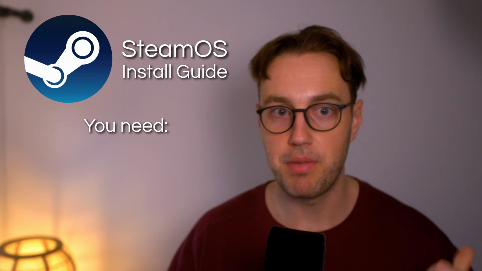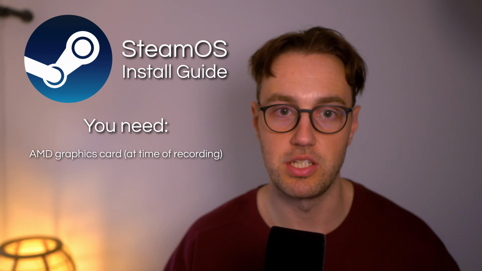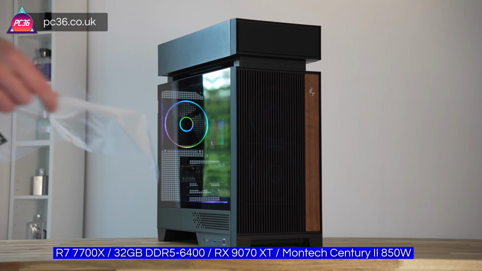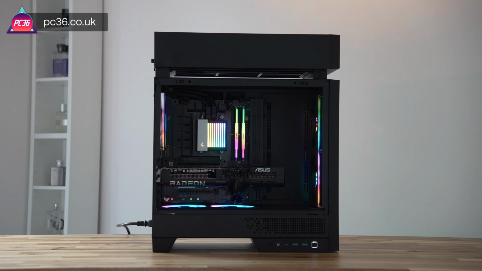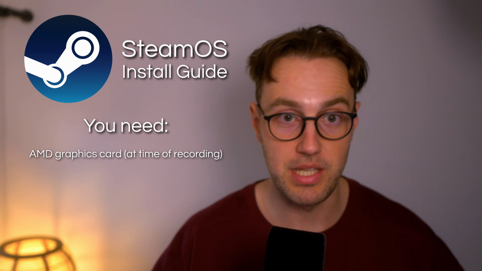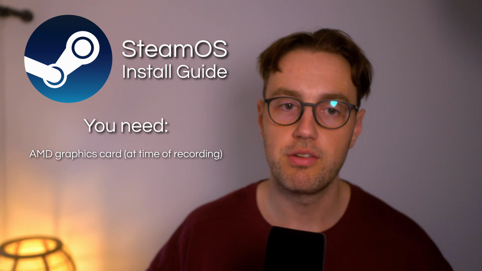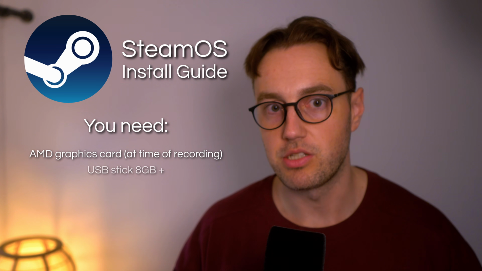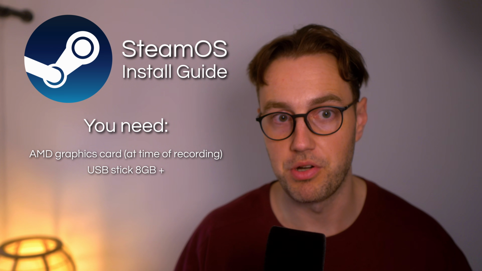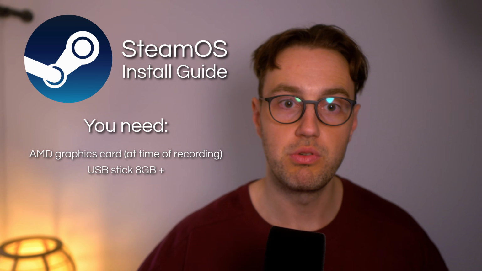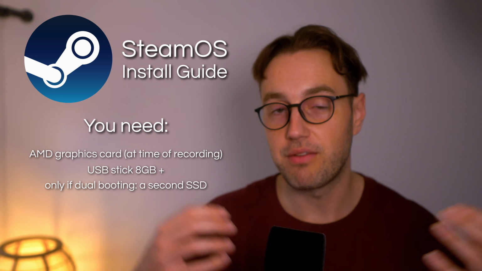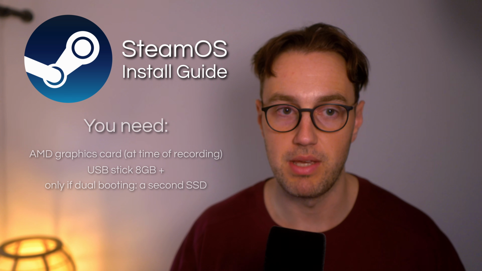Step 1 is making the USB. You're going to need a PC with an AMD graphics card to use SteamOS. Today I'm using this beautiful system from PC36 featuring a Radeon 9070 XT graphics card. When Nvidia and Intel ARC support is live, like I said, I'm going to update that pinned comment to tell you. You will also need a USB stick 8GB or larger, and all data on this USB stick is going to be wiped in the process. If you want to dual boot with Windows and SteamOS together on your PC, you're going to have two separate SSDs to make it work.